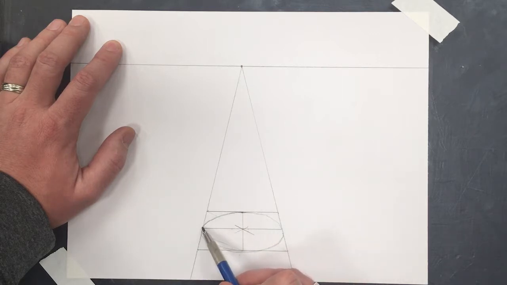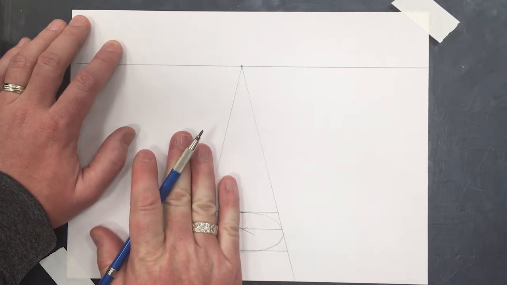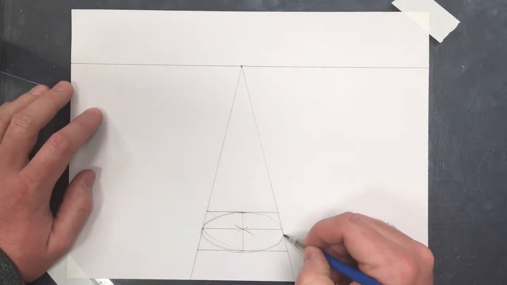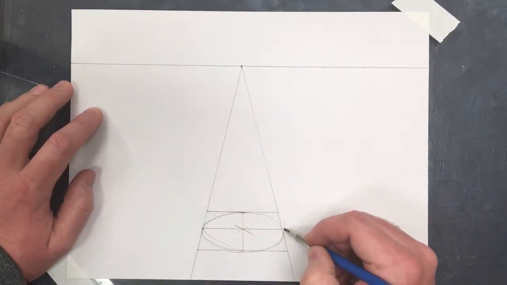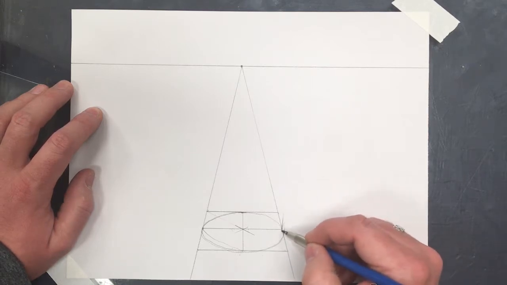Nothing against football, but we're looking for a curve where here it's perceived as round, but that edge comes clear out to there, where right there it's touching the edge of the vanishing line.